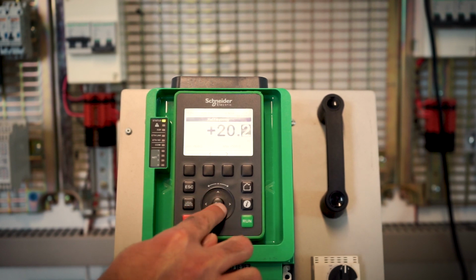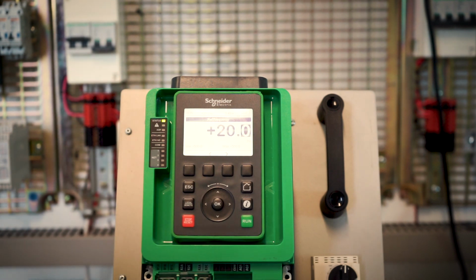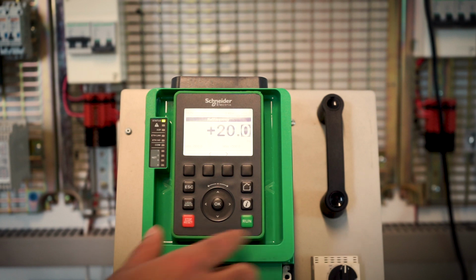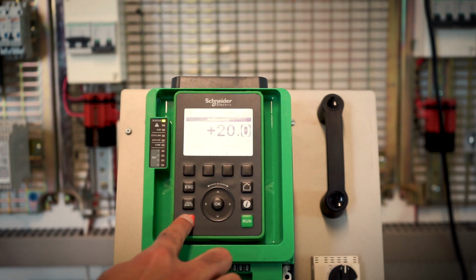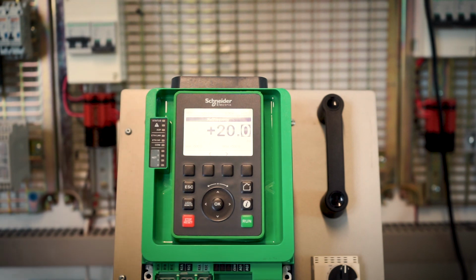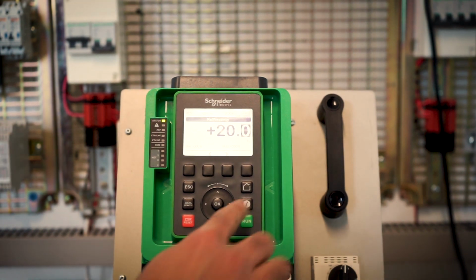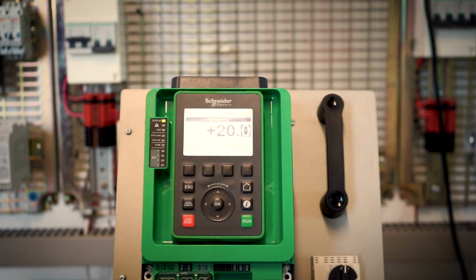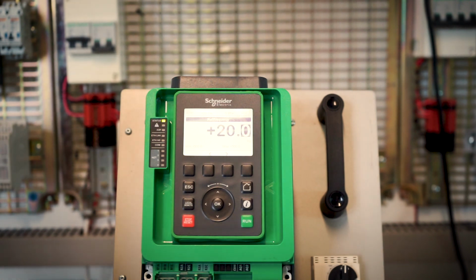So as you can see, I can control the drive from my local HMI. I can stop, and you'll see the drive will come to the stop. And if I press run, it will start running again. So this is how you can control the speed of the Altivar process drive through the local HMI.